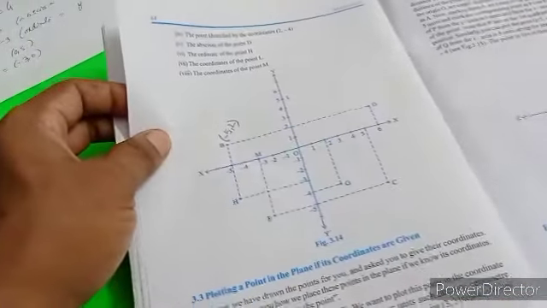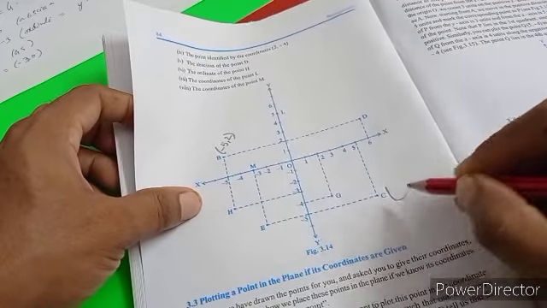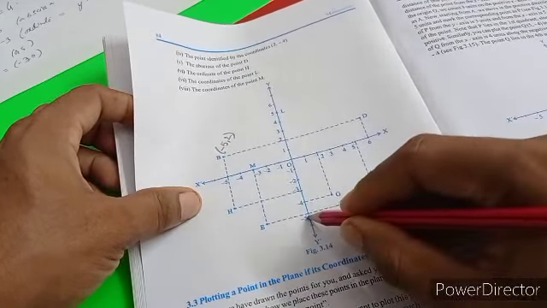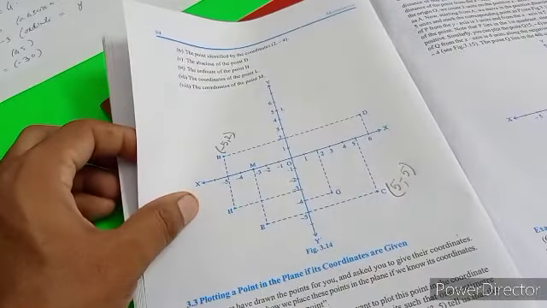Coordinates of C. Where is C? Coordinates of C. Firstly, I will write the x value. The x value is 5. Secondly, the y value is -5. Easy concept.